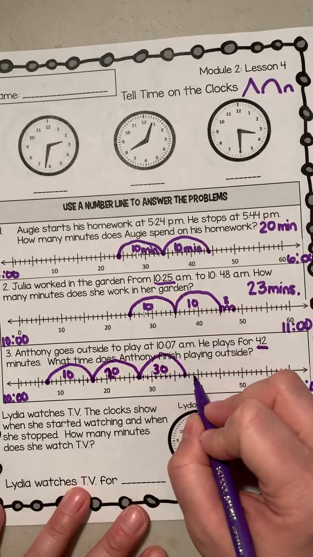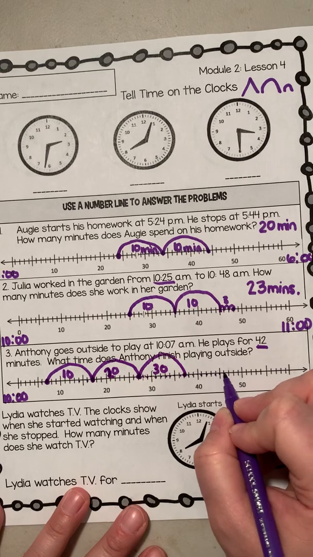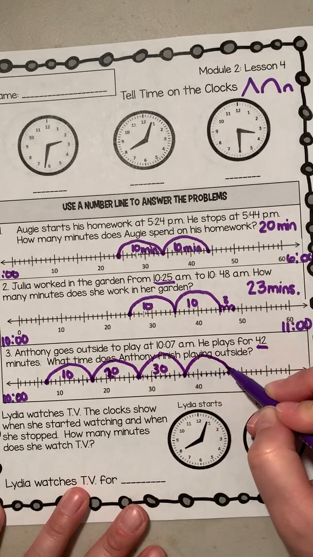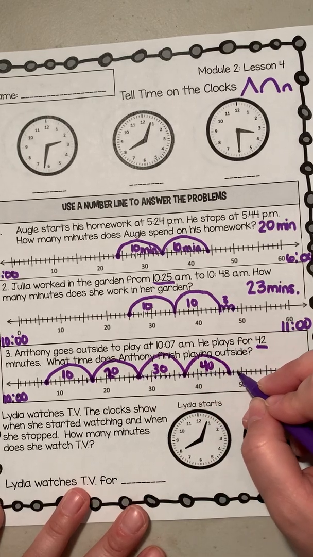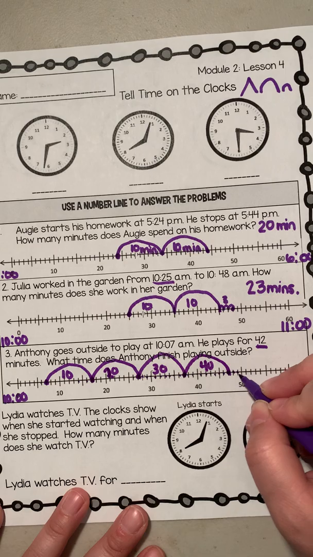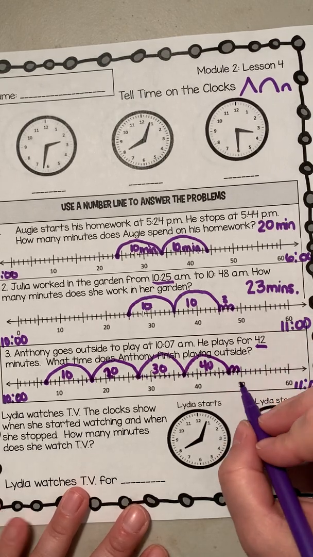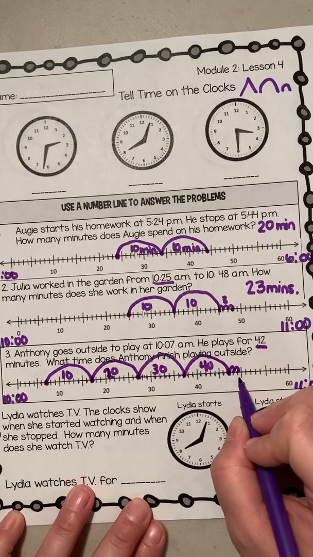So I'm going to do 1, 2, 3, 4, 5, 6, 7, 8, 9, 10. There's 40. So we've done 40, but we need to do 2 more points. So we're going to do 1, 2. So if you look at where I ended, just before 50, 1 less than 50.